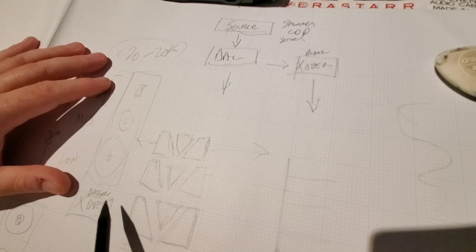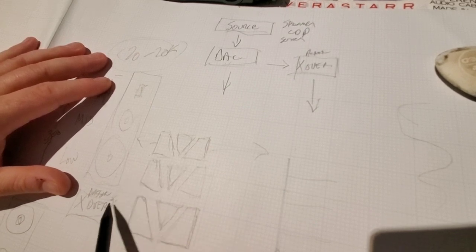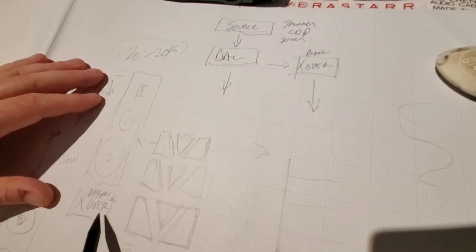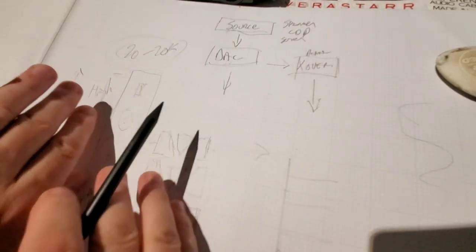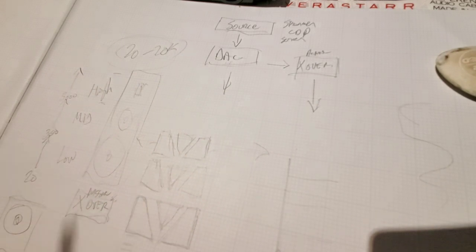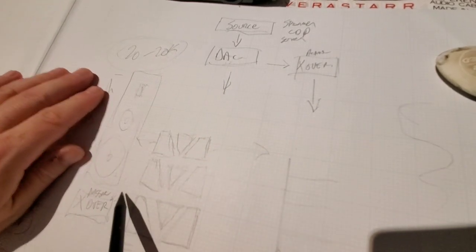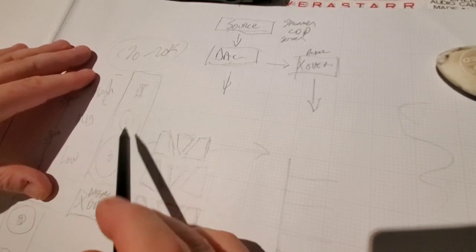But basically you come in there with your 20 to 20K and push it through this passive crossover. It filters and bleeds it out and moves some this way and others that way, and divides up the frequency so you get low, mid, and high going to each respective driver.